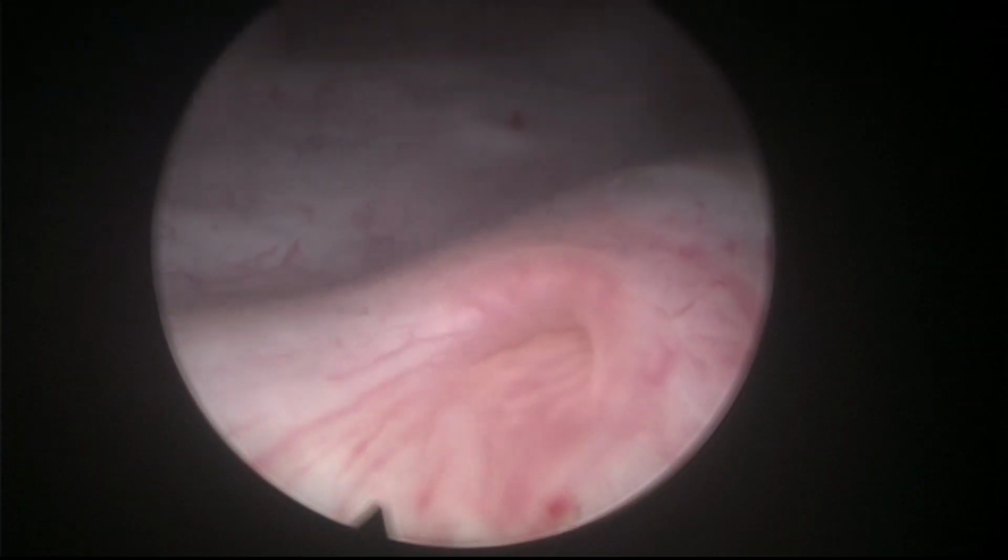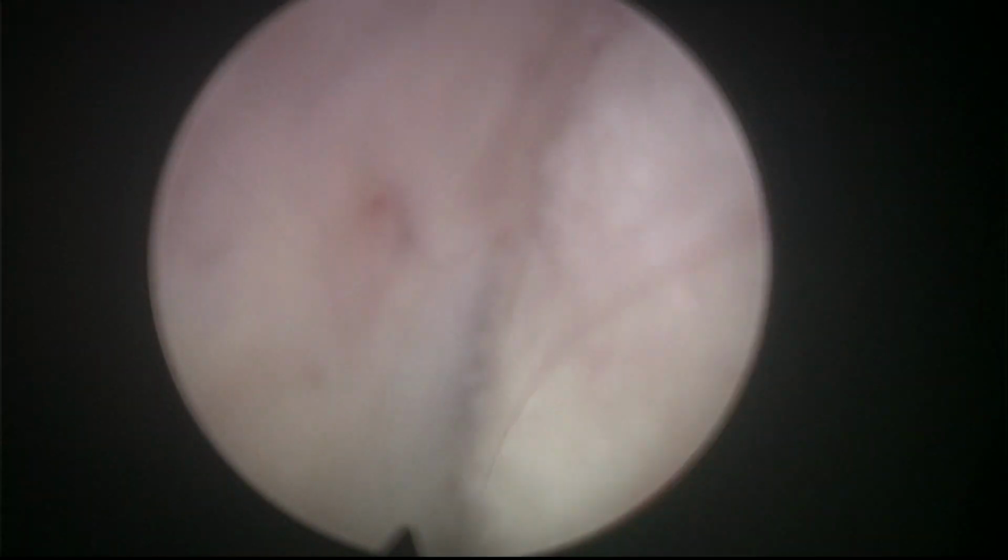So while I was waiting, I was just checking things out. There's just a little attachment on that side, on the bladder neck. That's the UO. And that's the cavity, verumontanum. And you can see the excellent preservation of the sphincter, which is what we try to achieve.